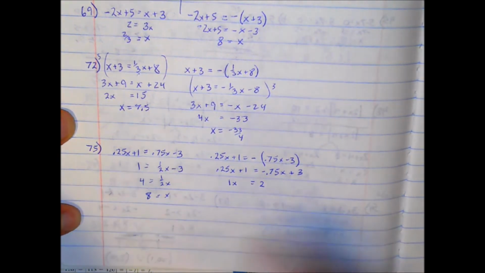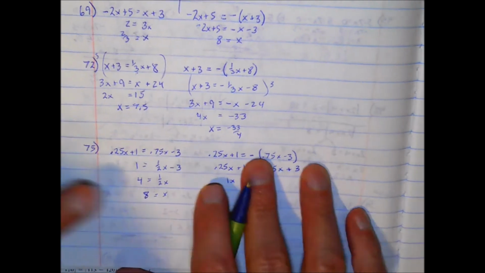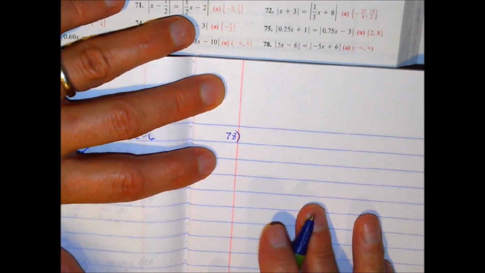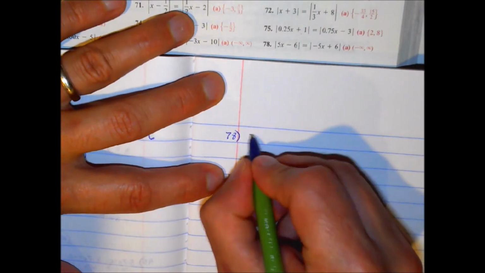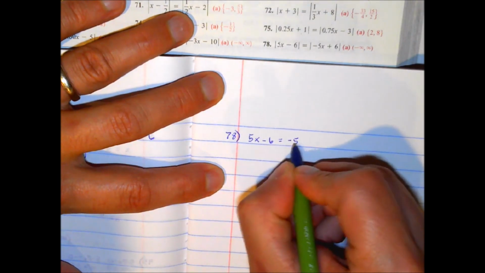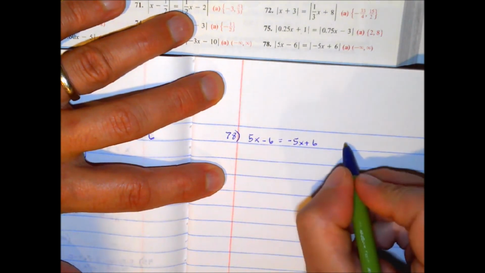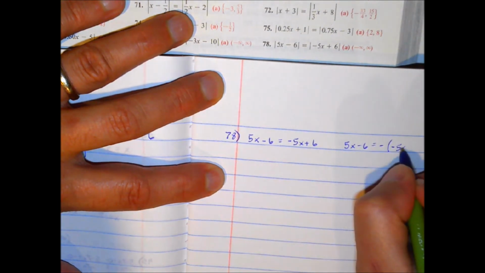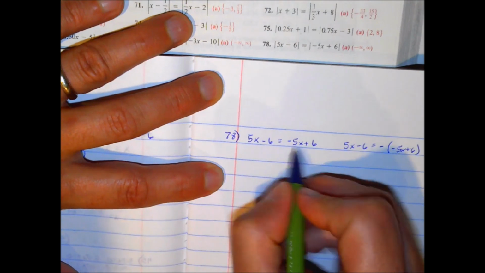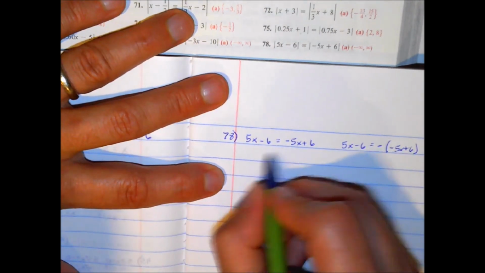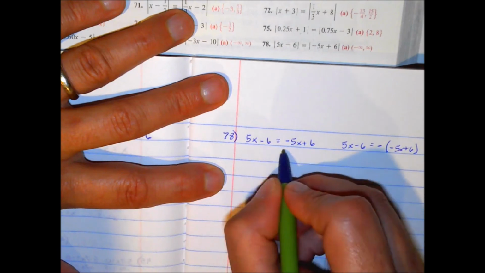78. So equals the original, and then equals the negative of it. Okay, so add that over, and they cancel out. So I have negative 6 is equal to 6.